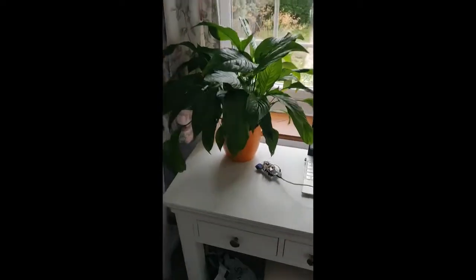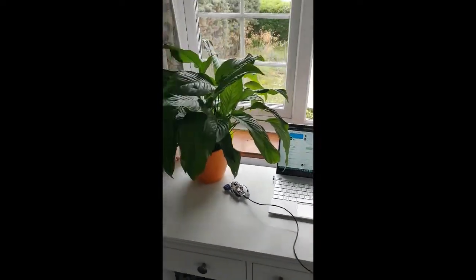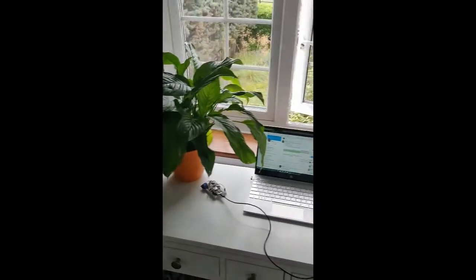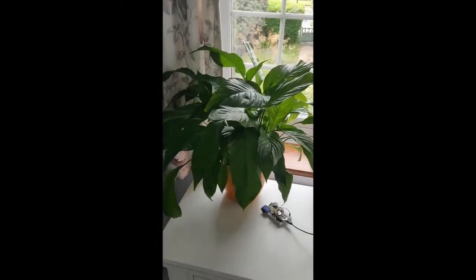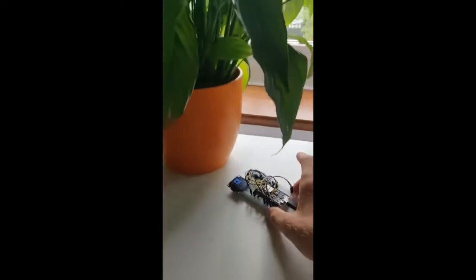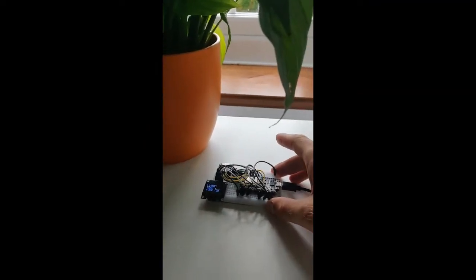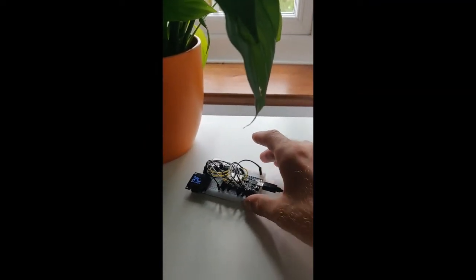Hi, my name is Daniel Harrington and I'm just going to do a quick demonstration of my Houseplant Expert device. So I've got a setup here, with my P-Silly set up in a position. I have the device here which is measuring light, humidity and temperature levels.